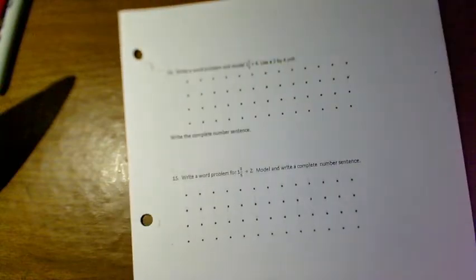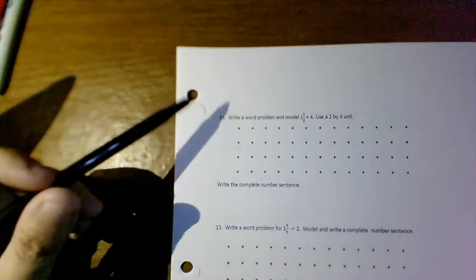Okay, so we'll do more like that later next week if you didn't fully understand that idea of dividing into half of a container size piece. All right, so we got 2 more to do. Write a word problem and model 1/2 divided by 4.